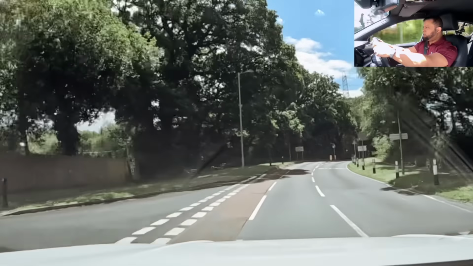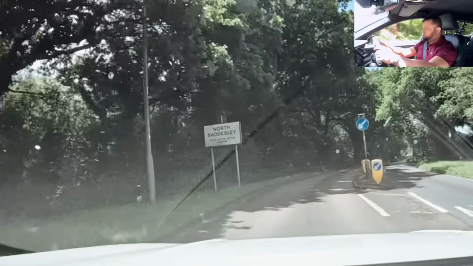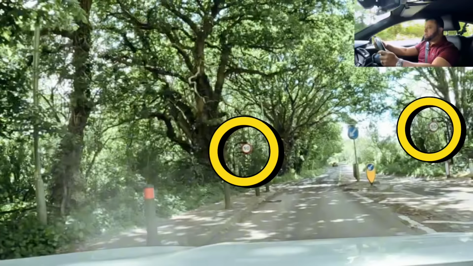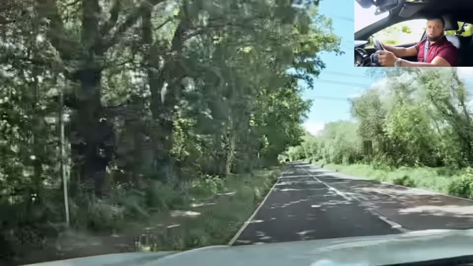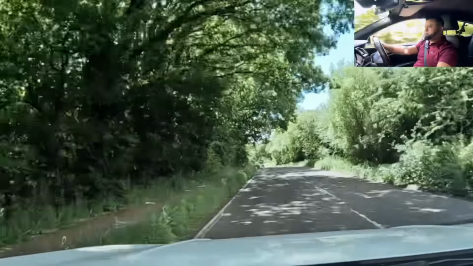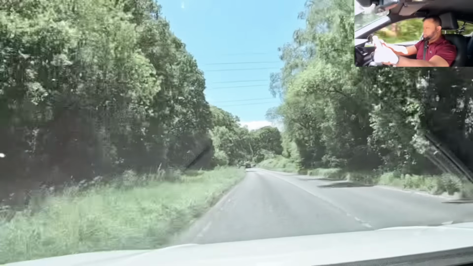What's the speed? Can you see? Look, big signs, 50. As you can see now, the road is now 50. So from here, I do 50. How do I know? Because the road sign is telling me it's 50 now, okay? So I was dead on 50.